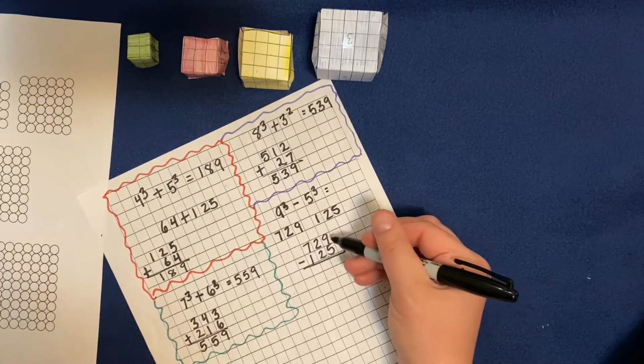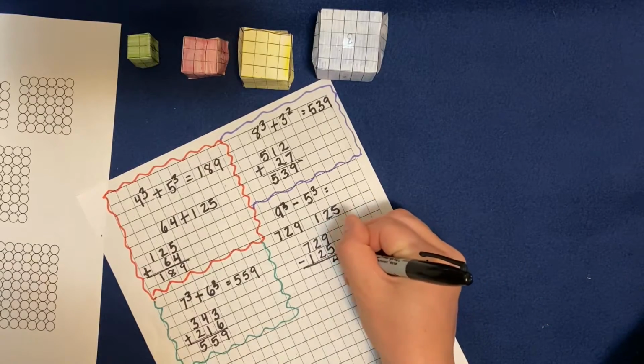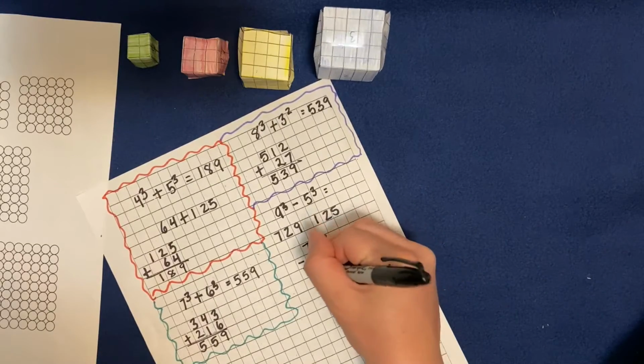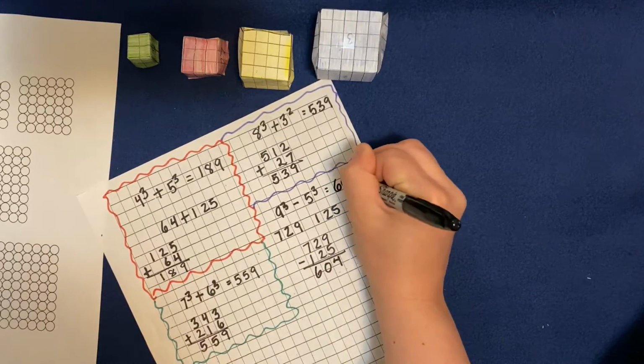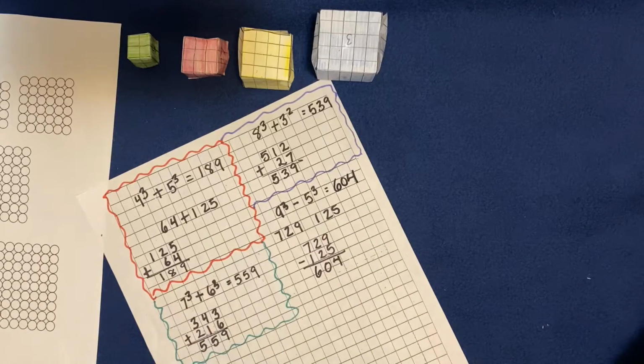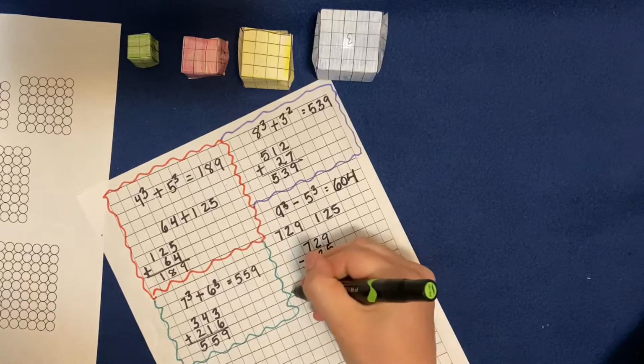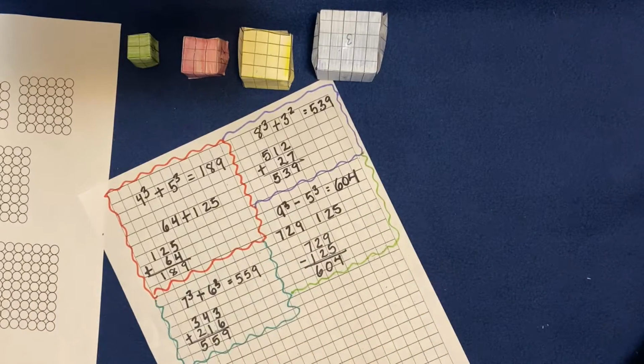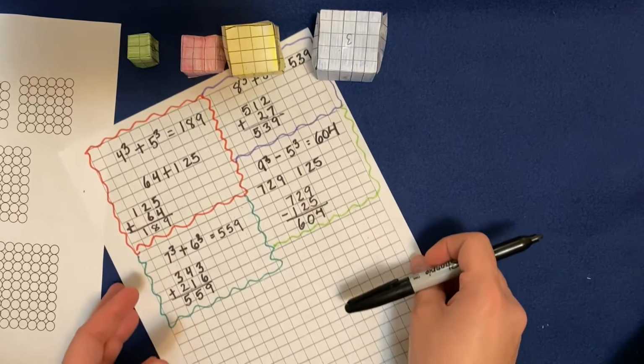Okay, let's do this. So 9 minus 5 is 4. 2 minus 2 is 0. And 7 minus 1 is 6. 604. Awesome. Let's do green this time. Ooh. I'm going to do one more subtraction. Then we're going to do a multiplication. Yeah, get ready for that. Because that's exciting. Talk about big problems.